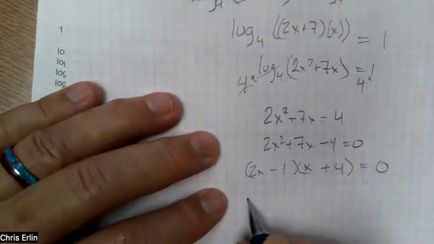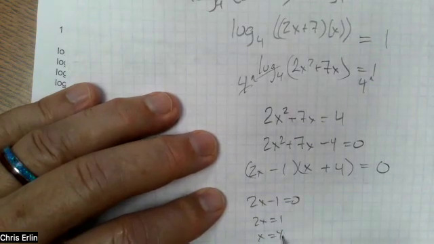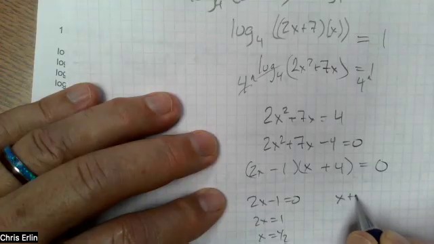And then the zero product property lets me say 2x minus 1 equals 0, so 2x equals 1, so x equals 1/2, or x plus 4 equals 0, so x equals negative 4.